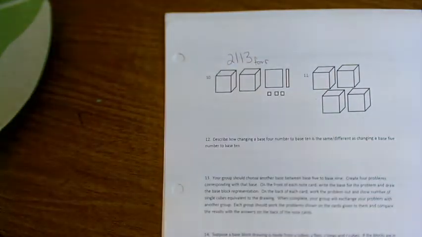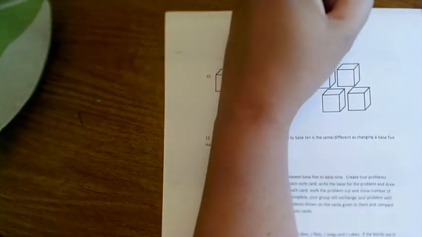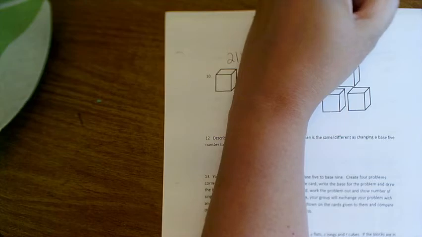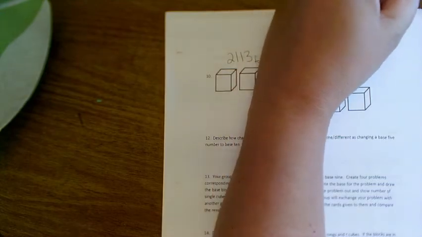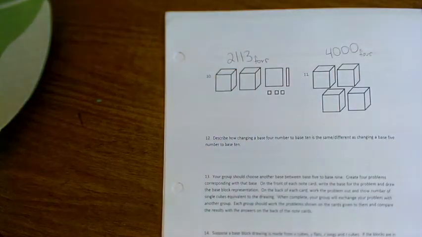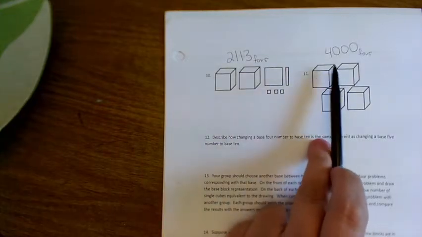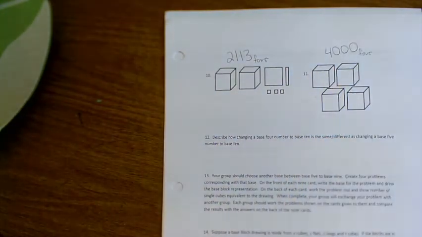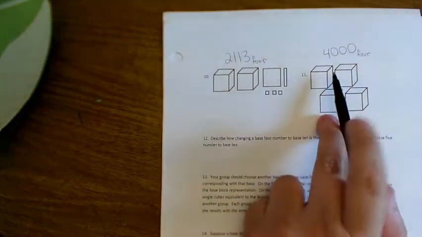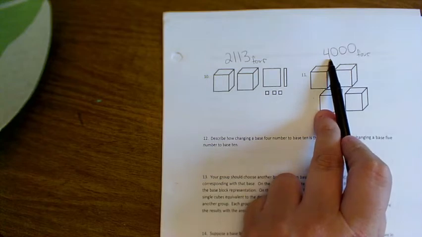So you might get tempted to write this. So we have 4 cubes, no flats, no longs, no units, and we're in base 4. However, there is a problem with writing this, and hopefully you know what that problem is. If you remember when we played our chip trading games, what happens anytime you get 4 of something?